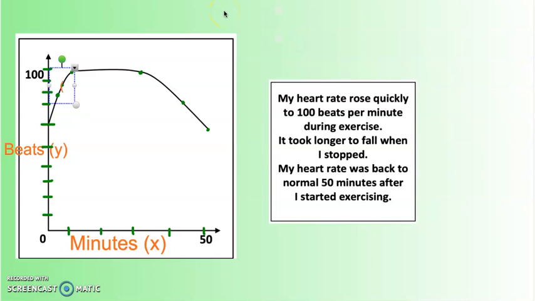At 10 minutes I'm at about 78 roughly, and then at 20 minutes it looks like I go to about 100 and I stay there. So I could look at my plotted points and come up with a scenario that fits it. And that's what we're doing today.